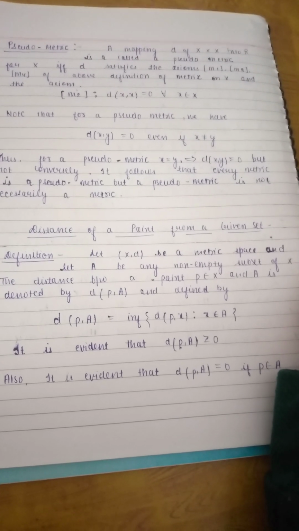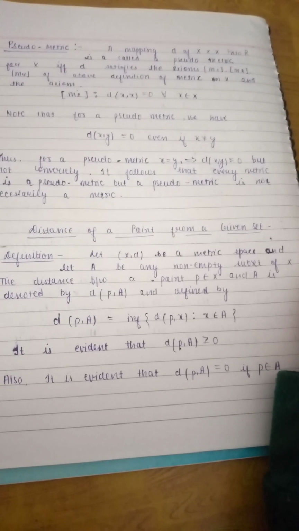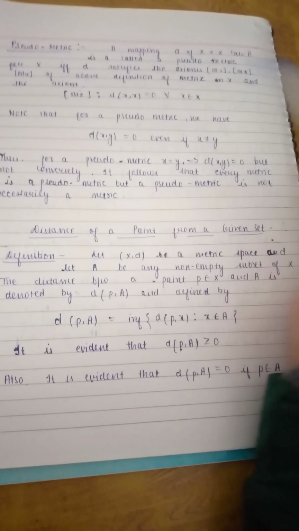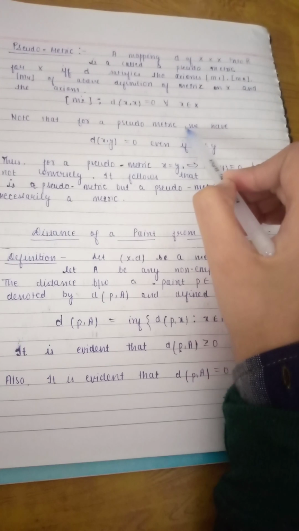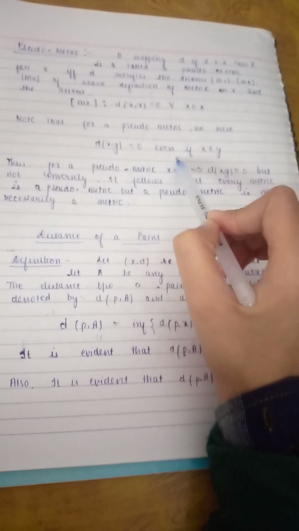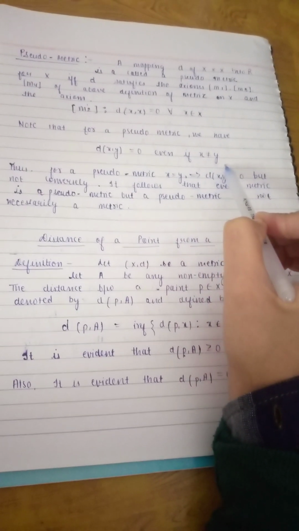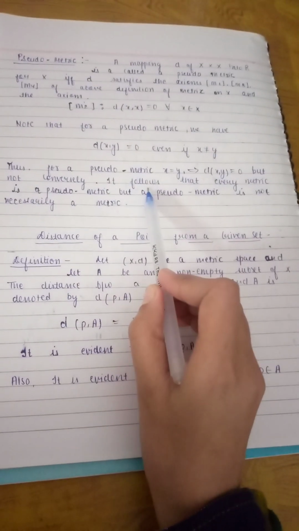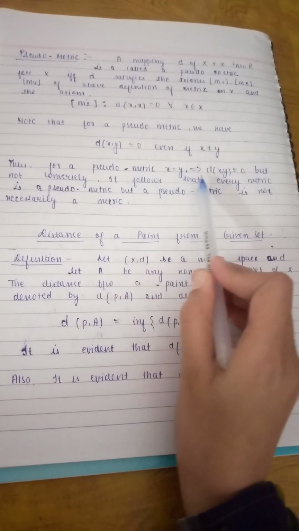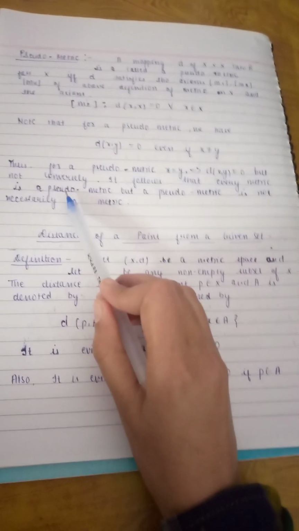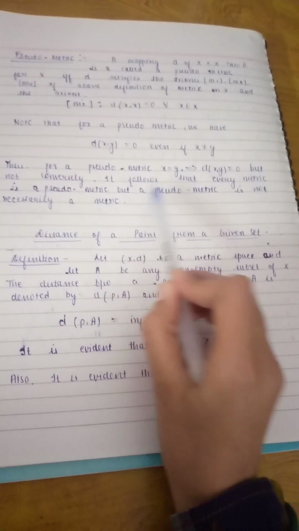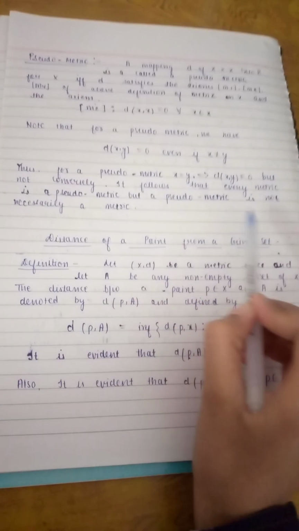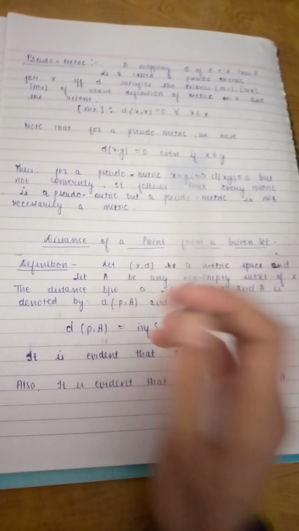Here M2 dash is different, which is d(x,x) is equal to 0, where x belongs to X. Note that for a pseudometric d(x,y) can be equal to 0 even if x is not equal to y. But conversely, every metric is a pseudometric, but a pseudometric is not necessarily a metric.